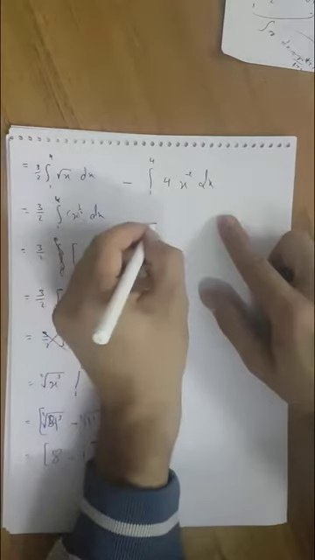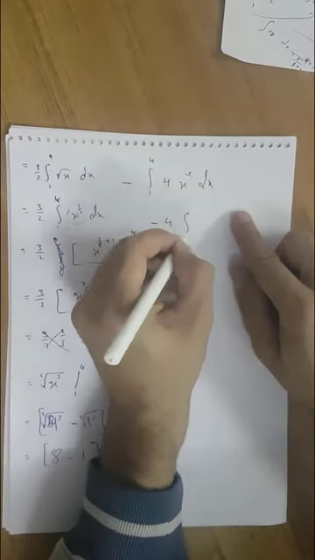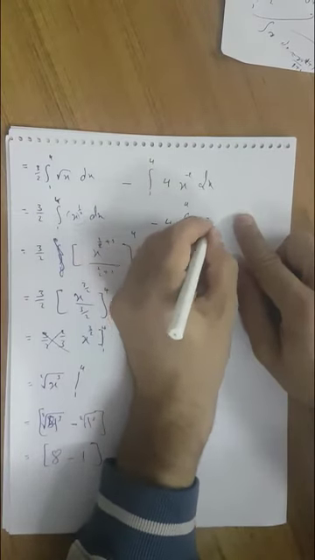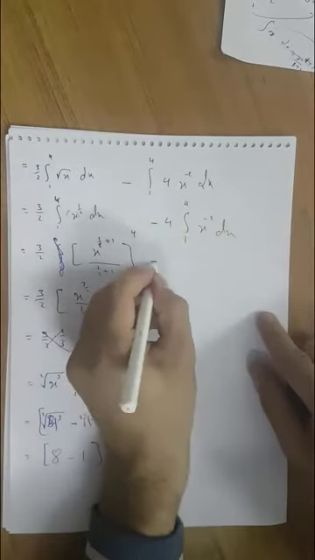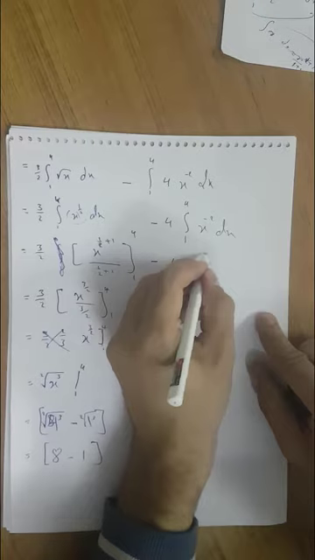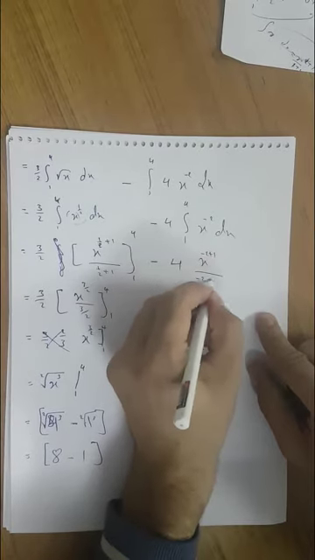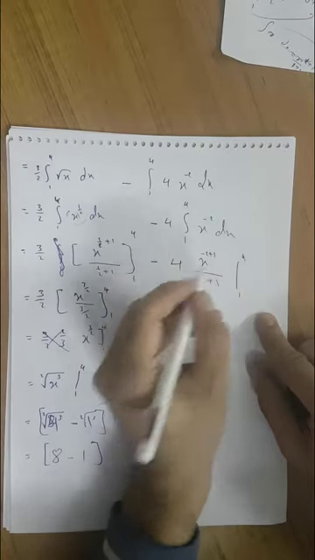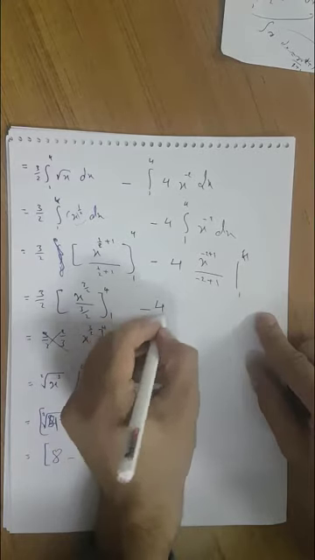So it's equal to minus, the 4 will come out, 1 to 4 x minus 2, equal to minus 4, x minus 2 plus 1 over minus 2 plus 1 from 1 to 4 again, which is equal to minus 4.